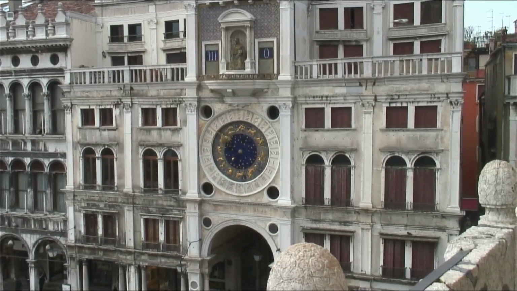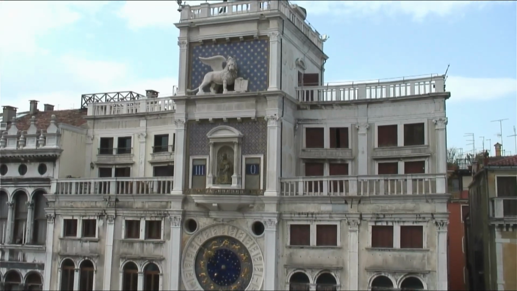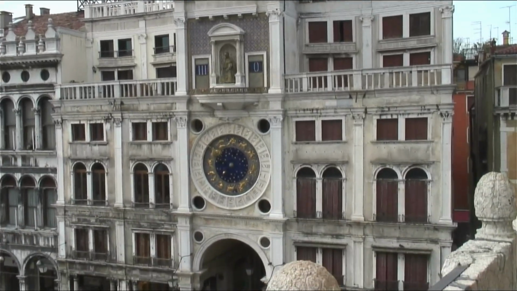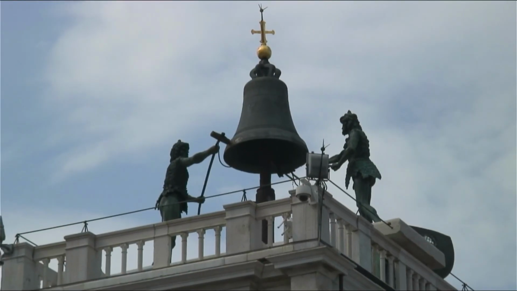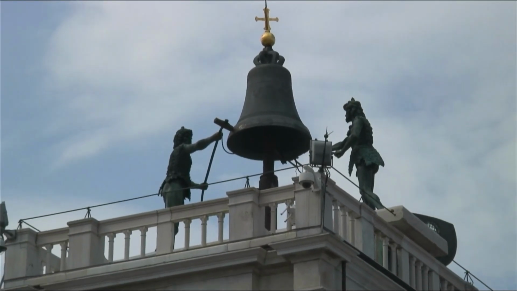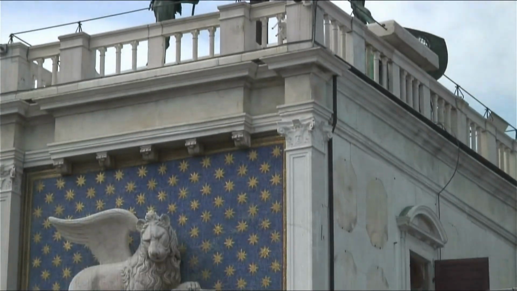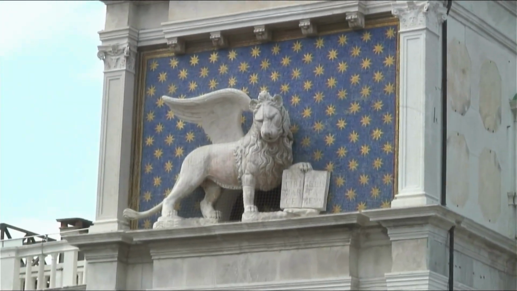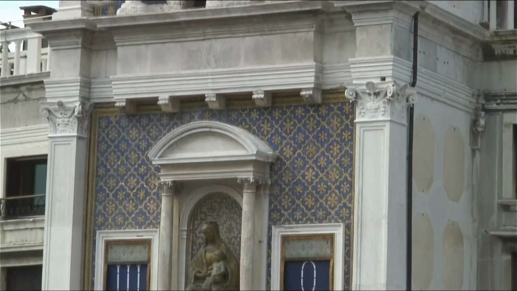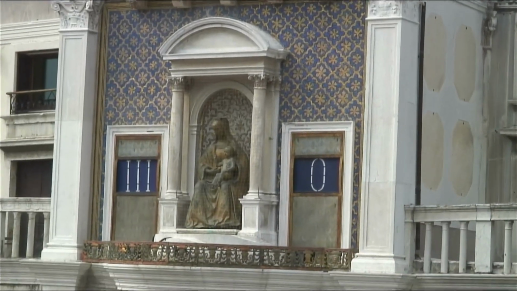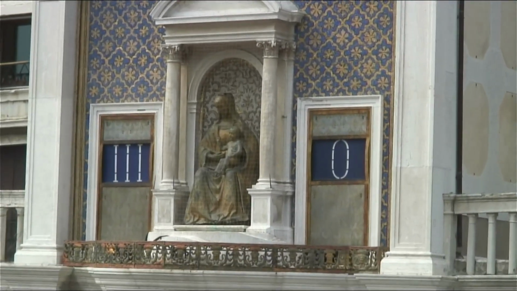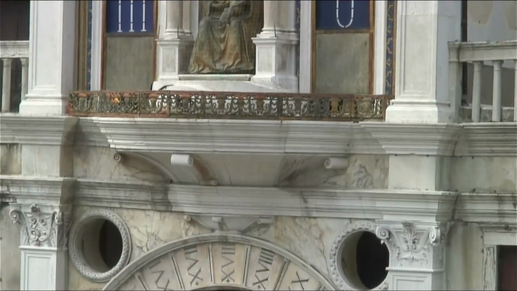Here's the clock tower again. It's the clock tower mechanism. This gives you the time. 3 o'clock, 3:00.